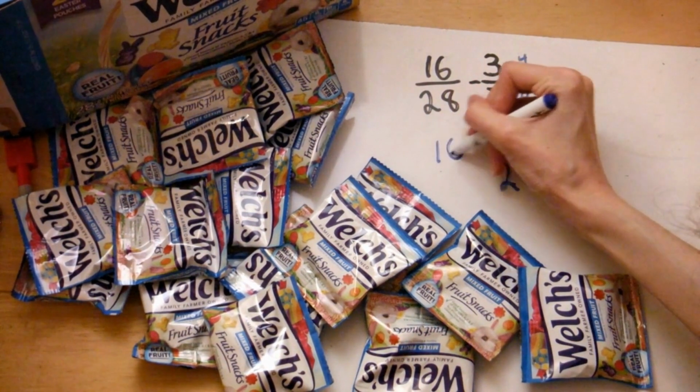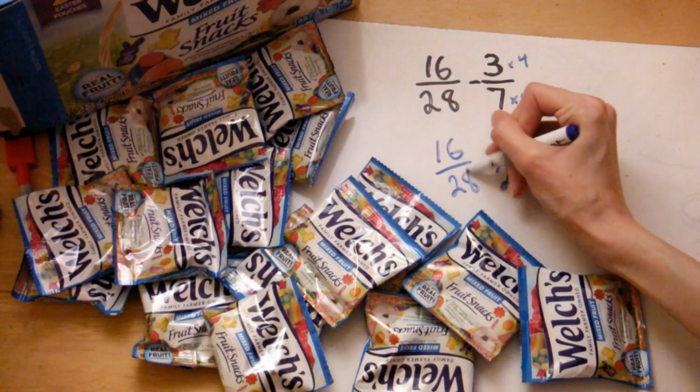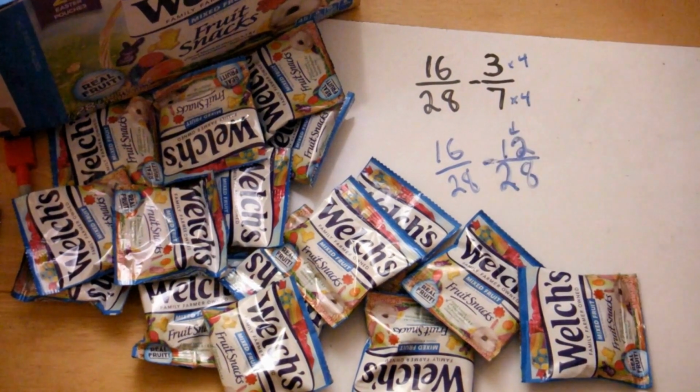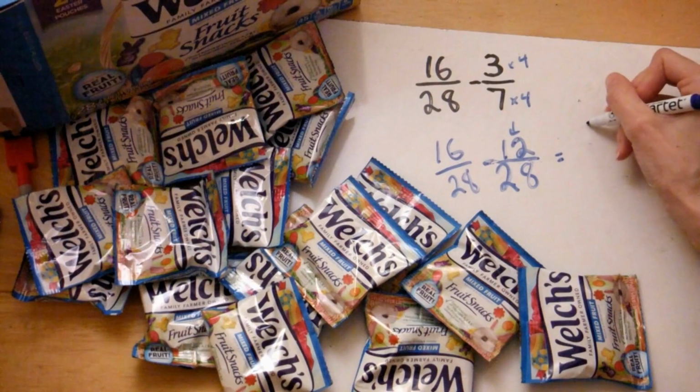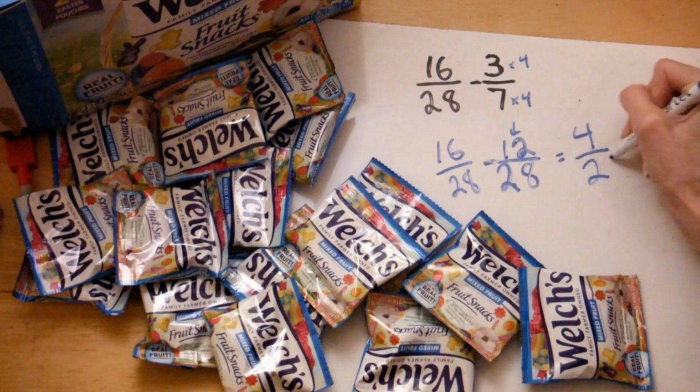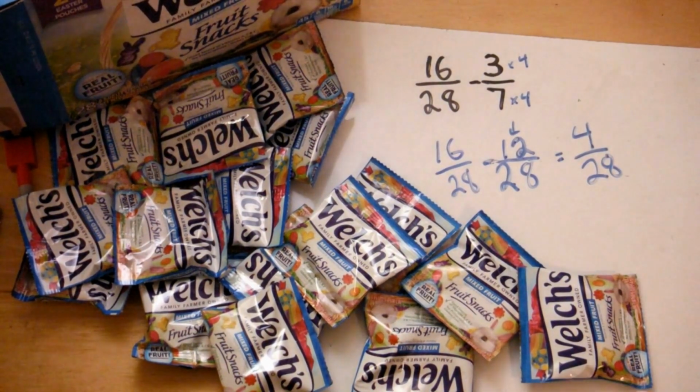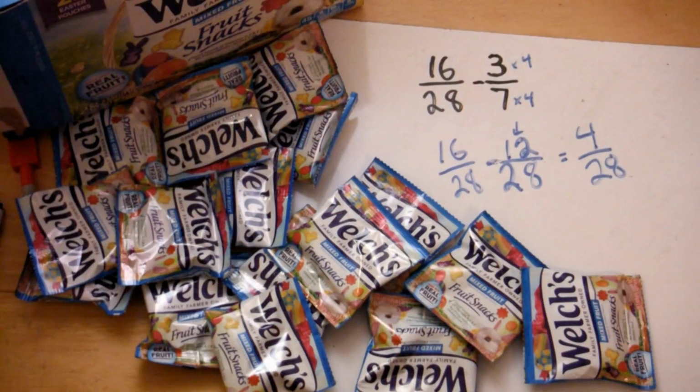So I have 16 28ths minus 12 28ths. And what do I get? 4 28ths. Goodness, I will have 4 28ths of a box left. In this case, it makes the most sense to leave it as 4 out of 28, since there are originally 28 pouches of fruit snacks.